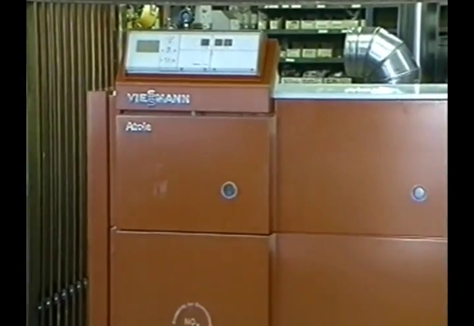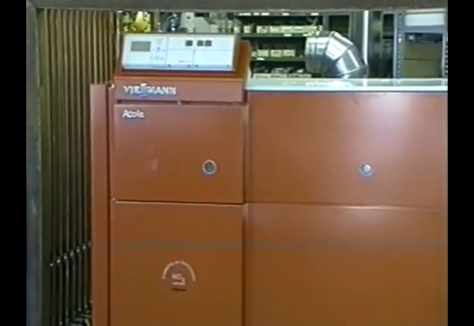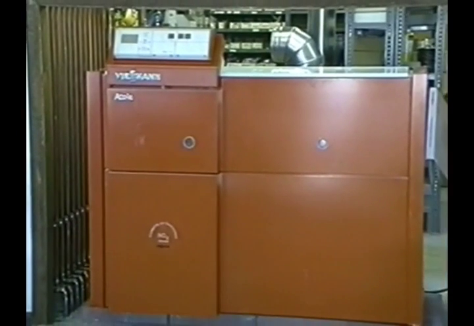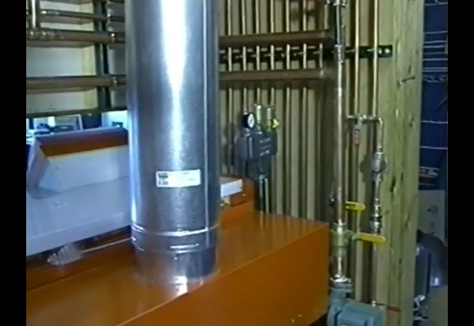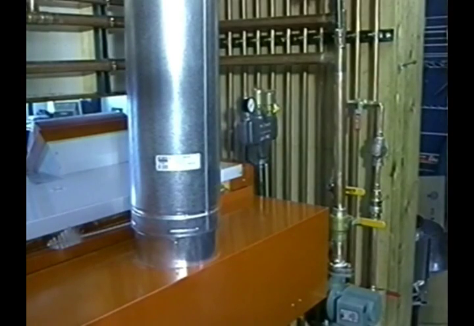Although there are many types of heat sources that operate in-floor radiant heat systems, the most common is a boiler. Typically, boilers operate at much higher temperatures than are normally required for radiant heating. So it's very important that the proper controls are used to keep both your boiler and your in-floor system safe.